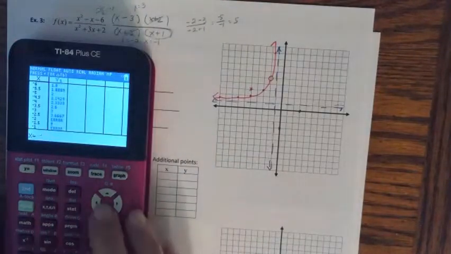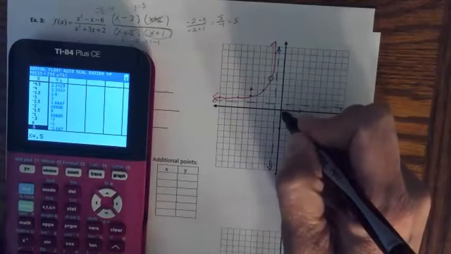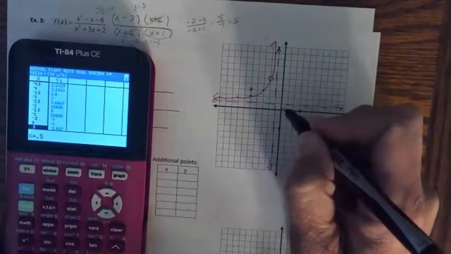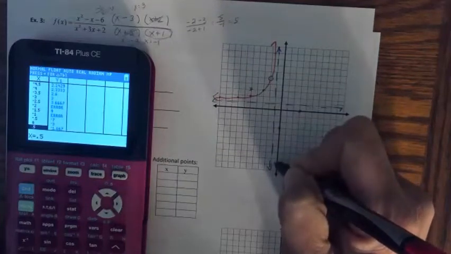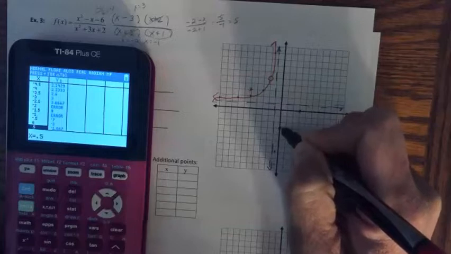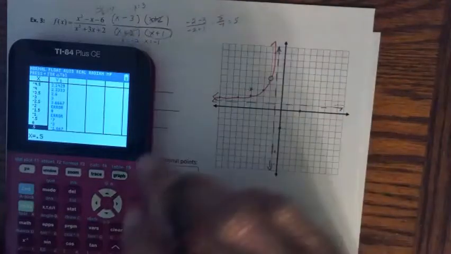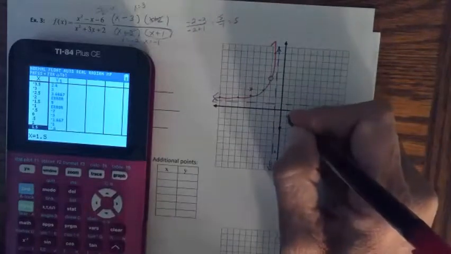And then let's look at some values. At negative 0.5, we're at negative 7. We've got our intercept at (0, -3). At 1, we're at negative 1.